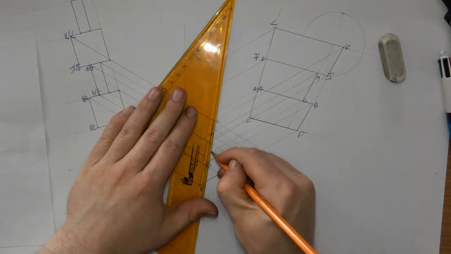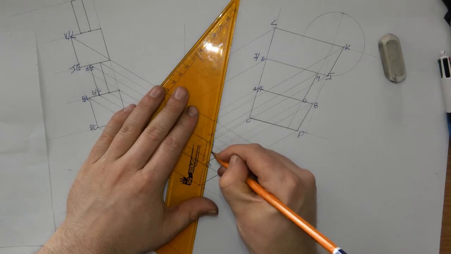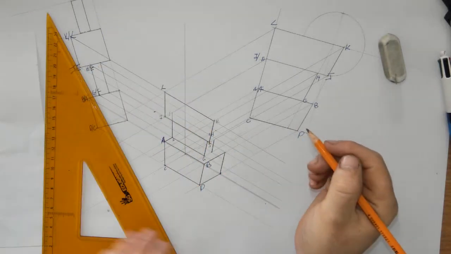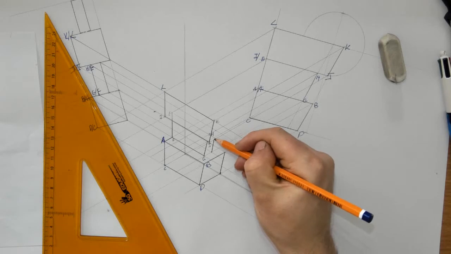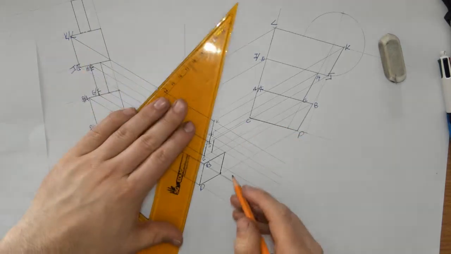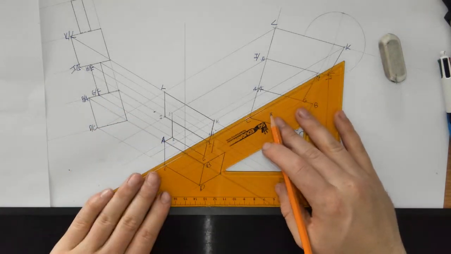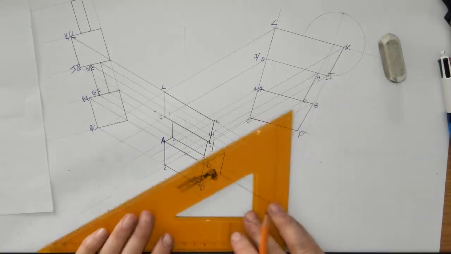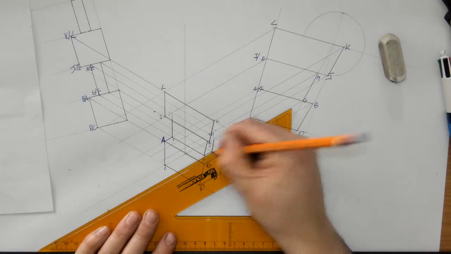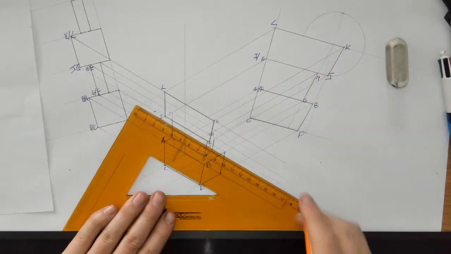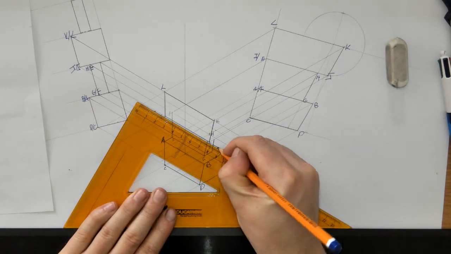And I can join a portion of them. Right. So no need to join past that line there, as they will not be seen. And I can heavy here, and I can heavy this line to there.